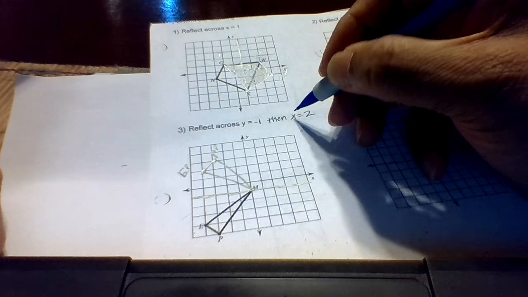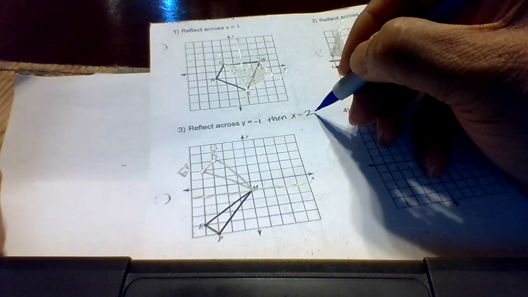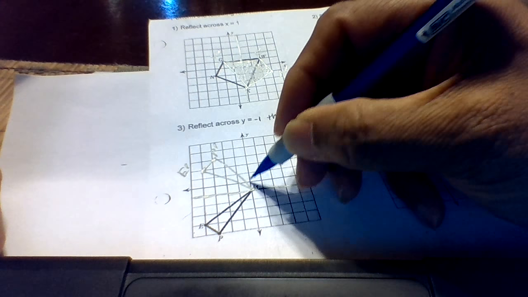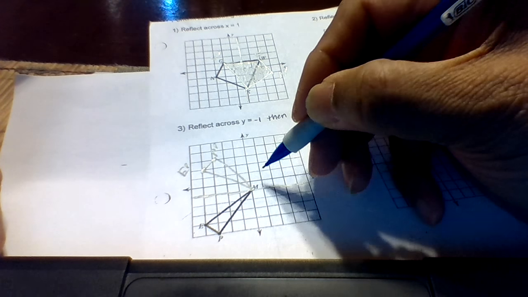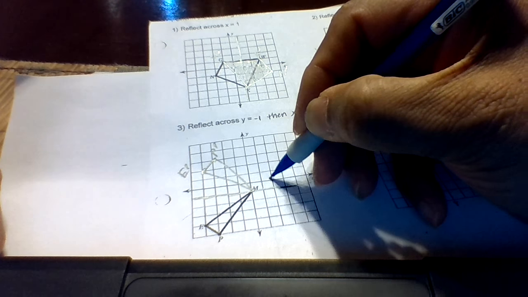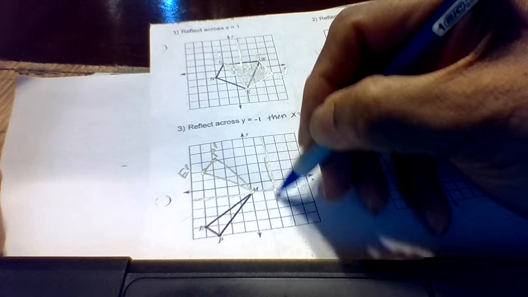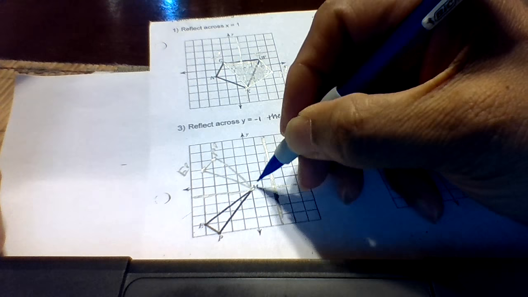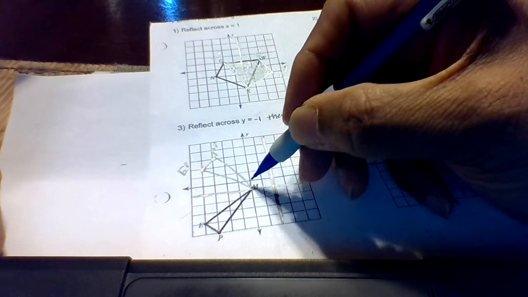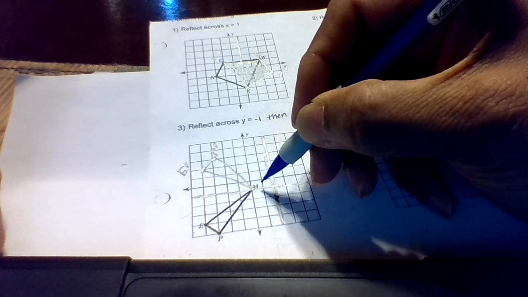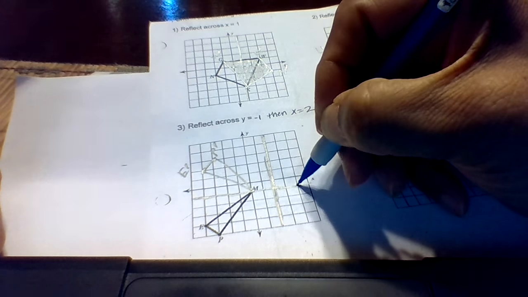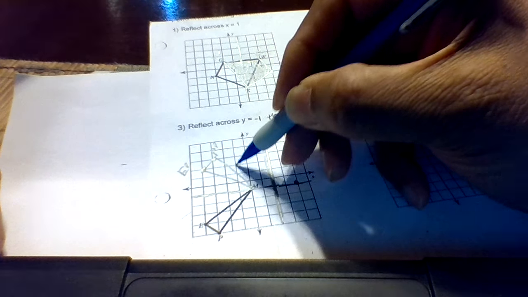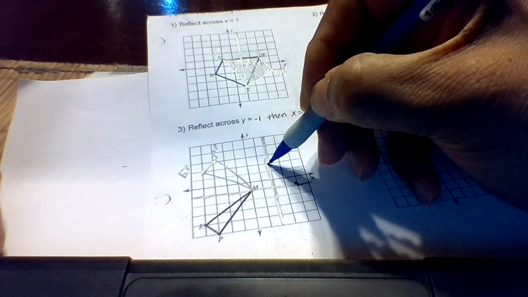Then the next one I have to reflect over x equals 2. So here's 0, 0. So 1, 2. So again, this will be a line that's straight up and down because this is where x equals 2. So looking at this one, it took me 1, 2 to get there. So 1, 2. And this took me 1, 2, 3, 4, 5, 6 to get to the line.